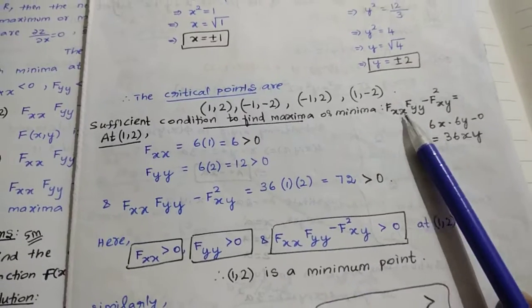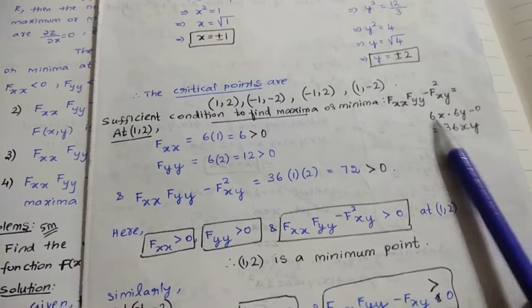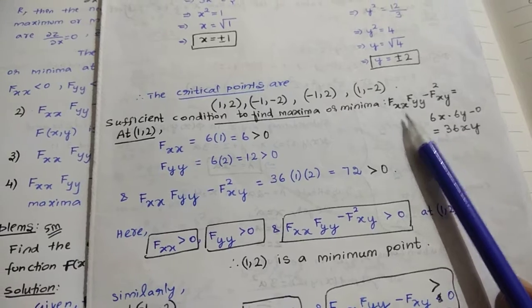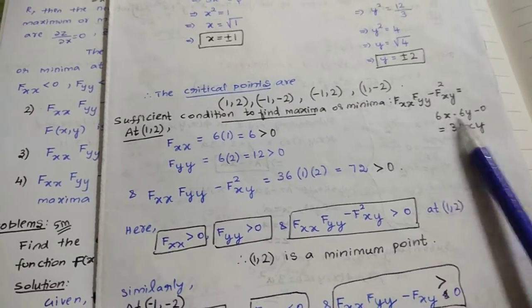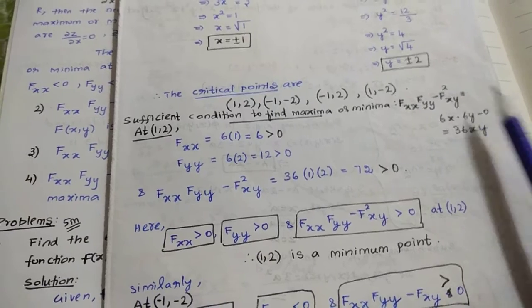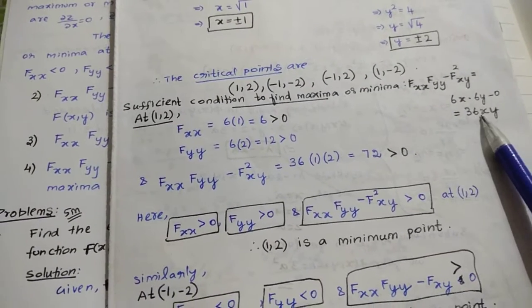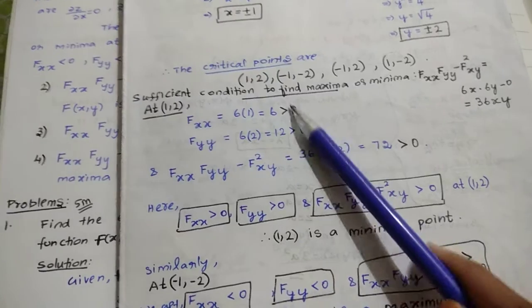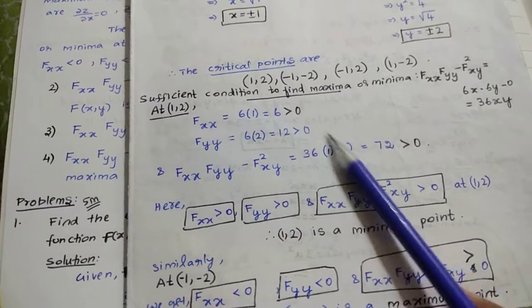Okay, here look at this. The value of fxx fyy minus f square xy is found in this manner. Right, fxx is 6x, fyy is 6y, and f square xy value is 0, right? So that is why here it is 0. So the value of this is 36xy. So using that, with this point you find all these values.